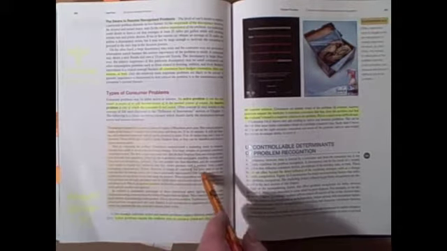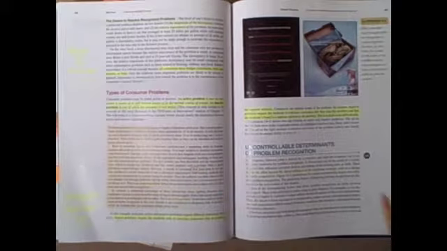Typo in the book: consumers that, instead of consumers who. You guys know this, so don't feel bad. Everybody makes typos. I see lots of them in the textbooks, but I'm glad you know better.